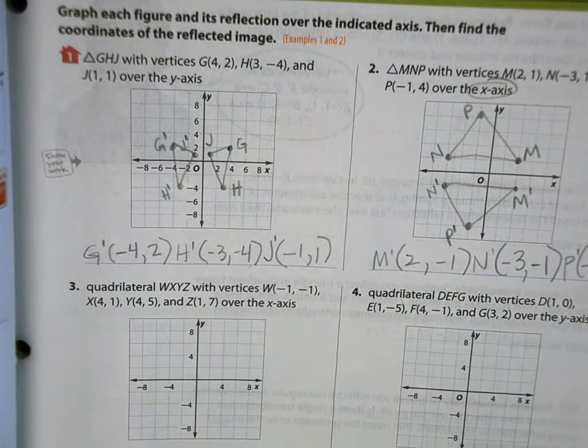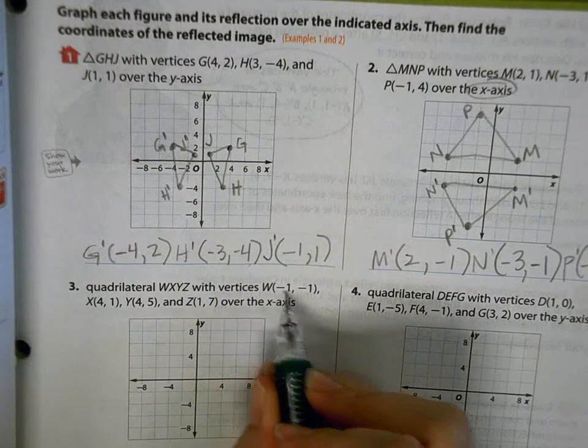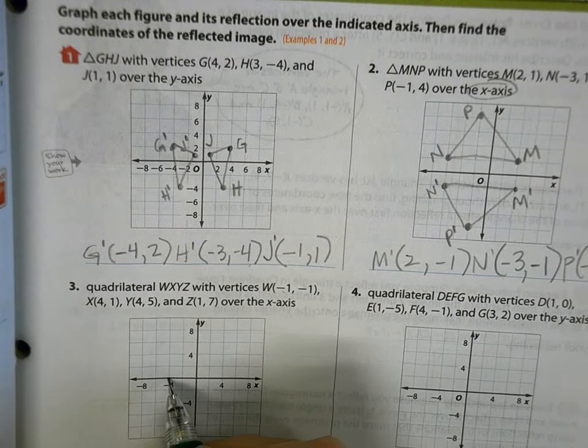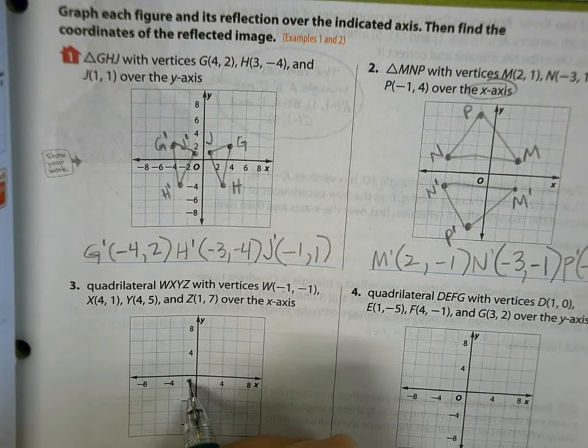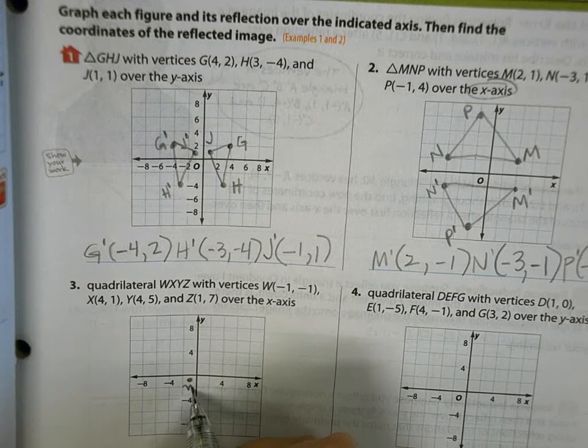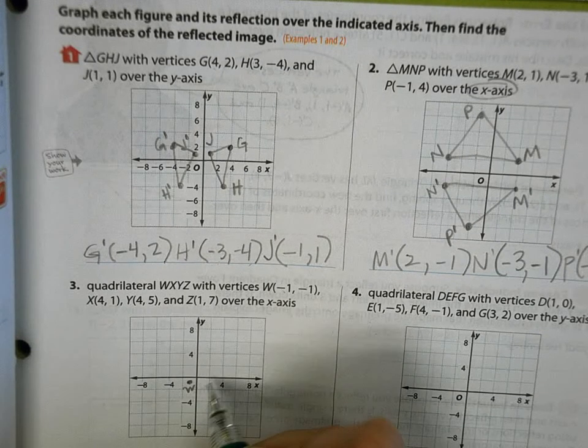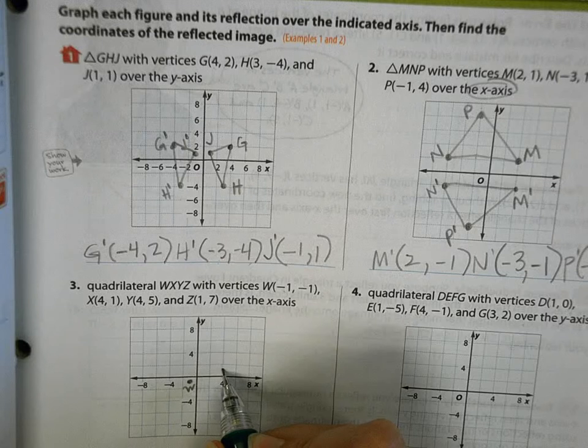So we have a quadrilateral, so that's some sort of four-sided thing, right? W is at negative 1, 1. So again, these are counting by 2s, so it's something like right here. That's W. And then we have 4, 1 for x, so 4, 1 is right there.